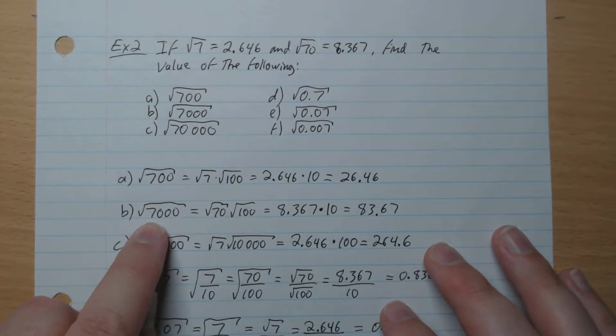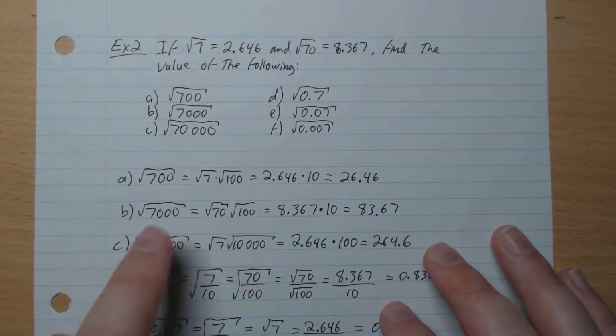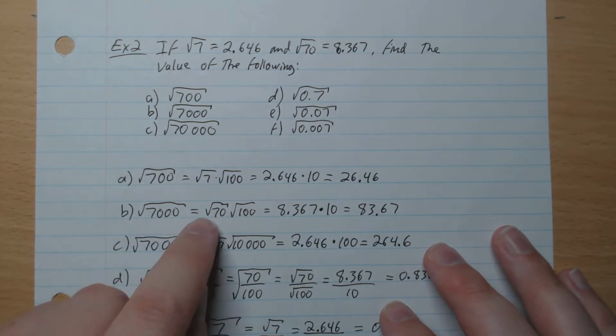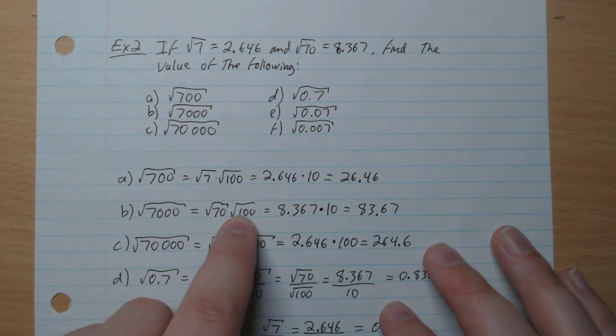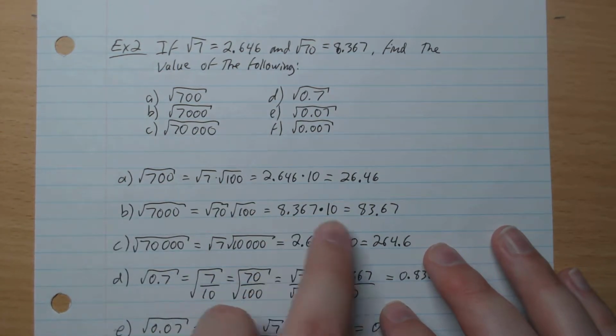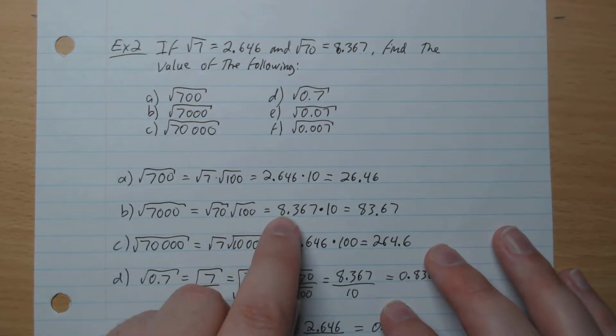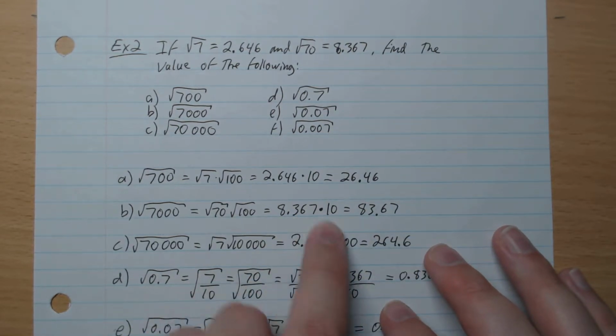Root 7,000. We don't know root 1,000, but we do know root 100. So 70 times 100 is 7,000. So root 70, root 100. Root 70 is given. Root 100 is 10. 10 times this gives 83.67. Move the period to the right by 1 when it's times 10.